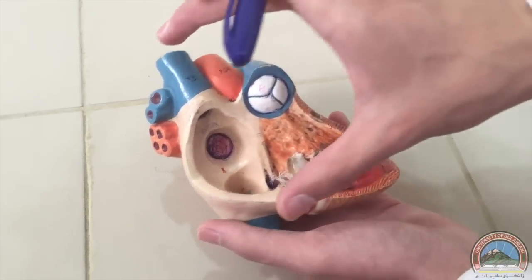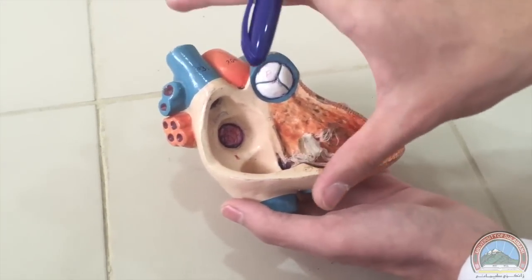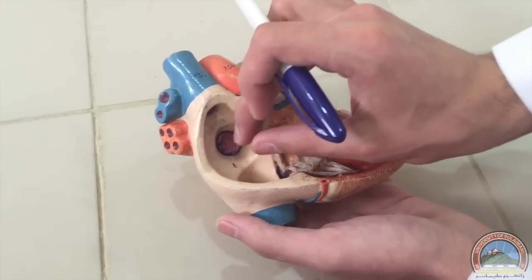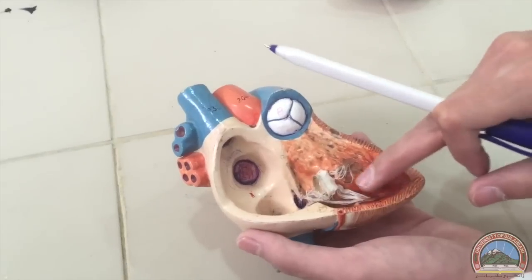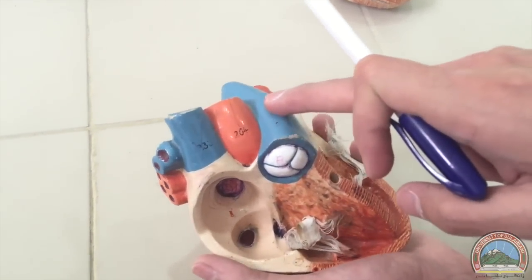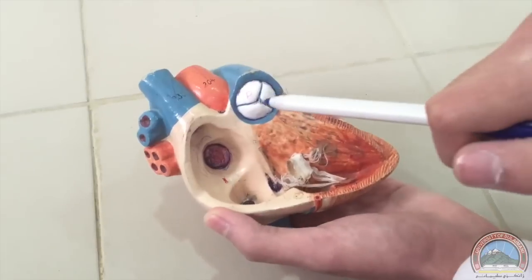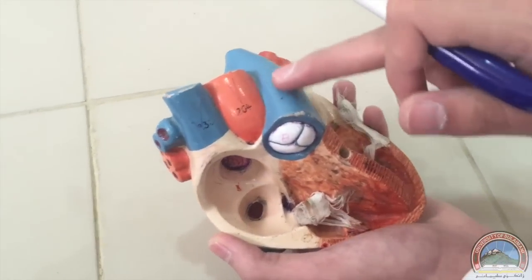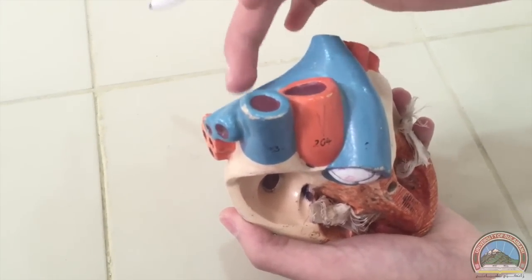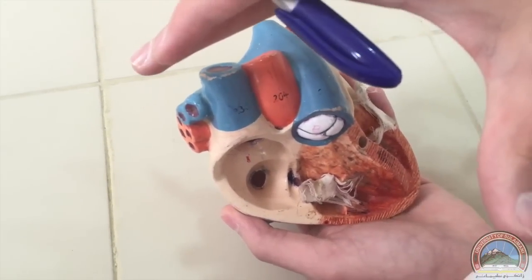Blood, or the deoxygenated blood from our body, will come to the right atrium and then to the right ventricle. From there, it will be pushed through the pulmonary valve into the pulmonary trunk. So this is the pulmonary valve, and this is the pulmonary trunk. At the level of the sternal angle, it will divide into the right and left pulmonary arteries. They will go to the lungs.